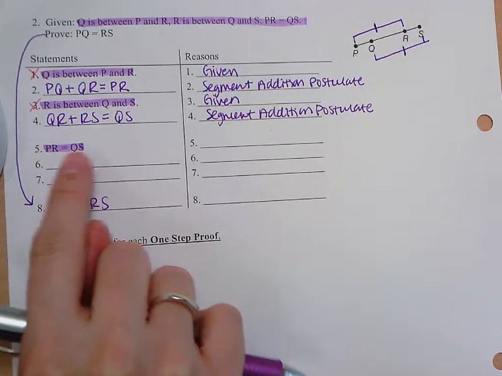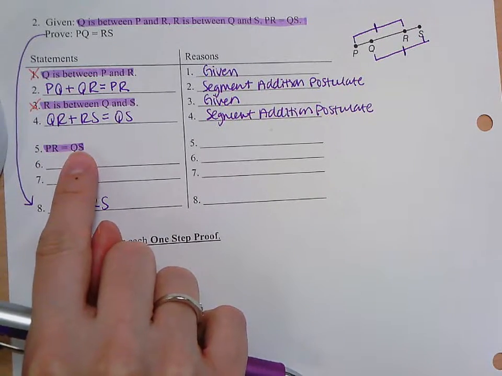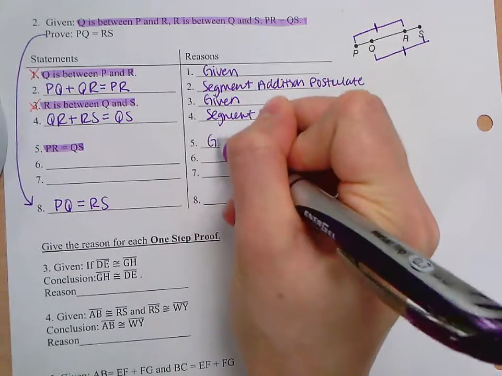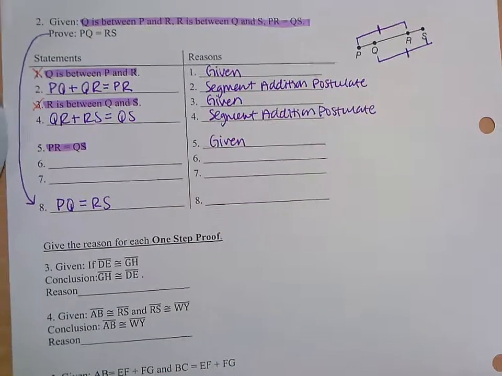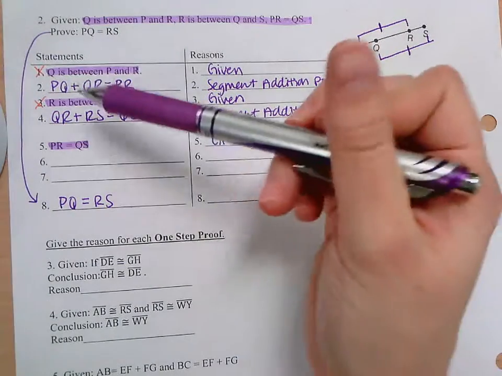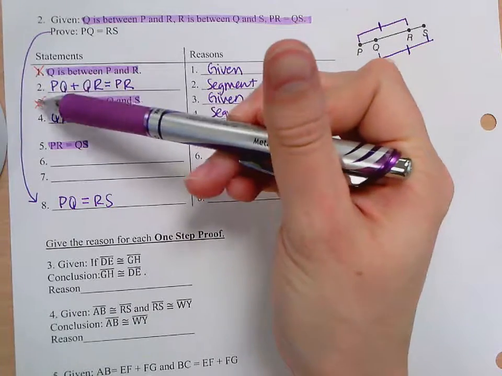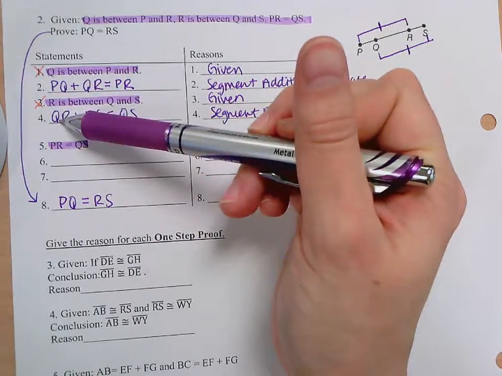Then the last thing I was given, I know that PR and QS are equal. That was given to me. Notice I crossed out lines 1 and 3 because I already used that information to make these conclusions.